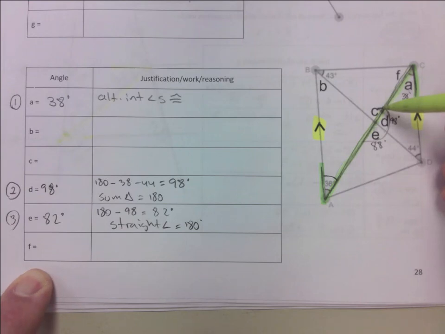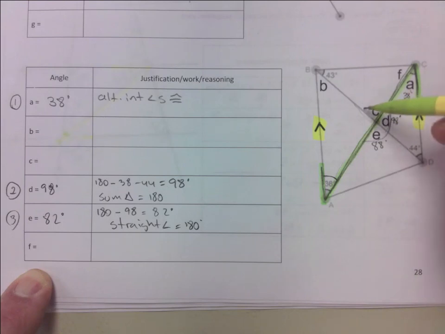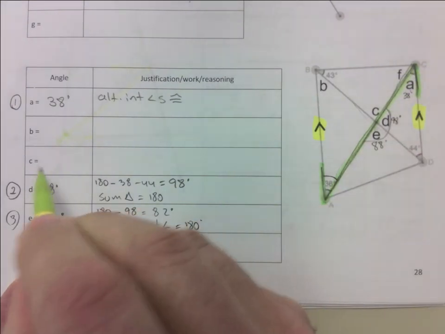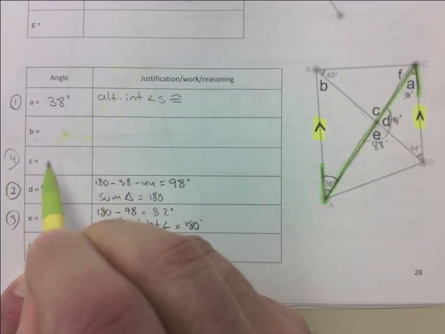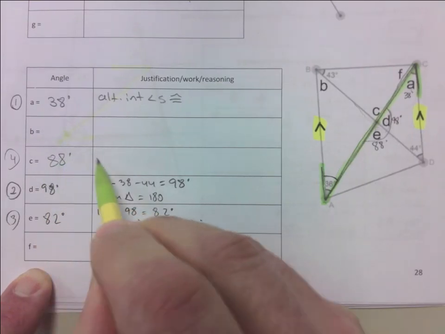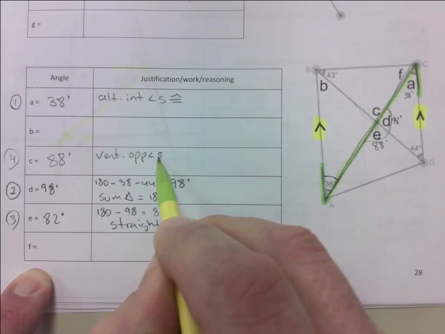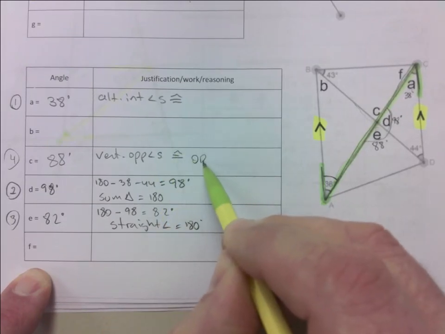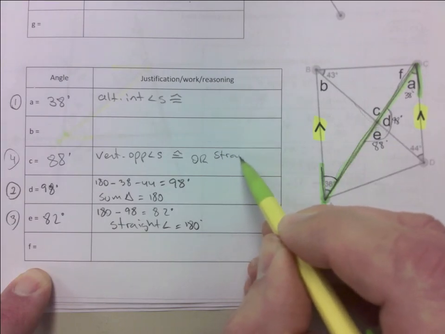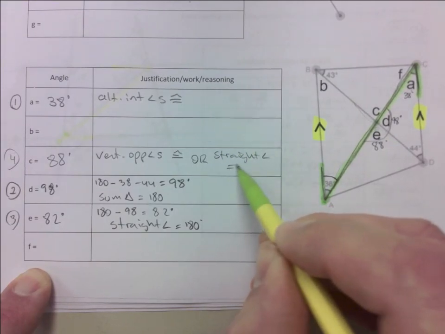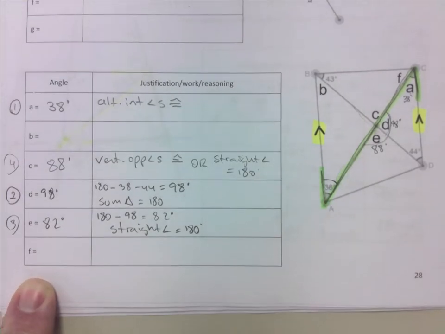C, how can I solve it? It's also along a straight line. So I can use straight angle, but I can also use, what are C and E again? Vertically opposite, right? So I can find C. It's my fourth angle. It's 88. I used vertically opposite. Angles are congruent, or straight angle is equal to 180. So it's up to you what you want to use there.